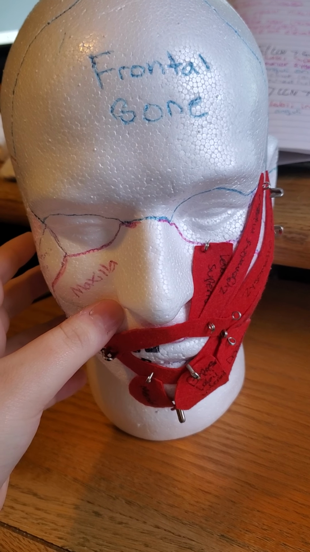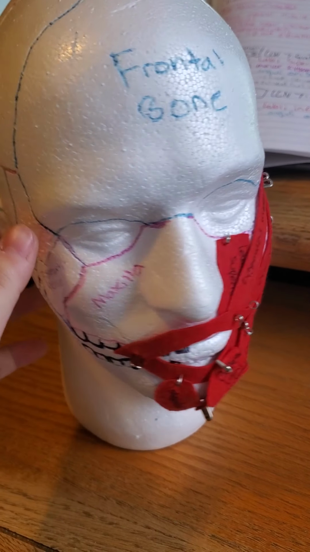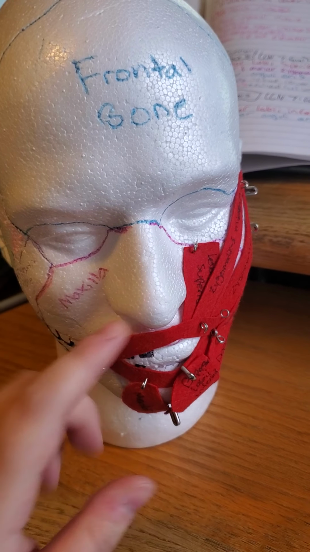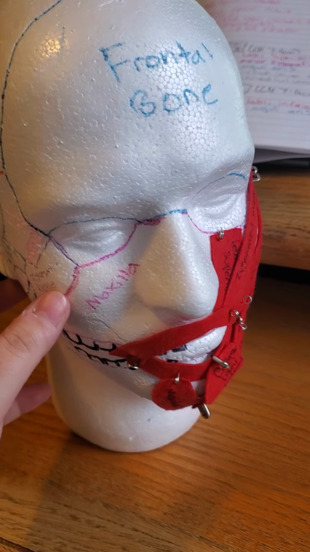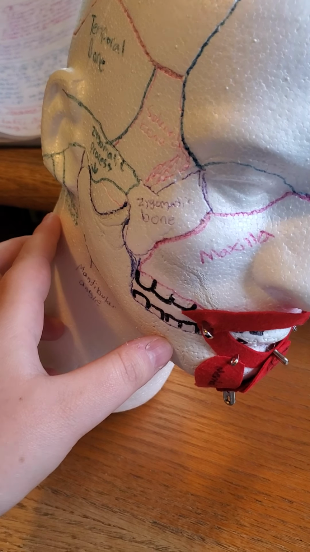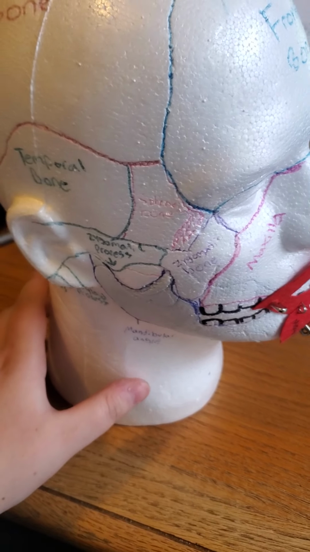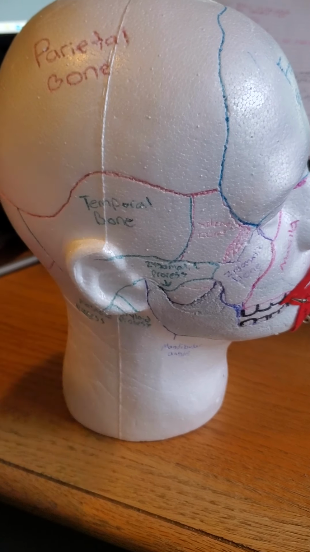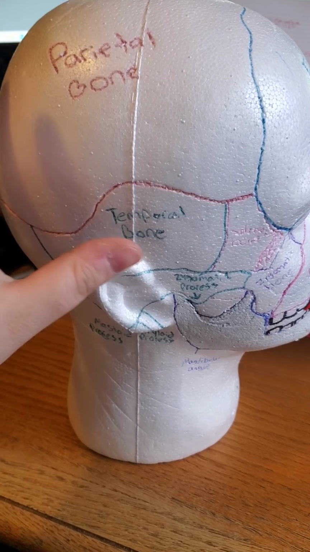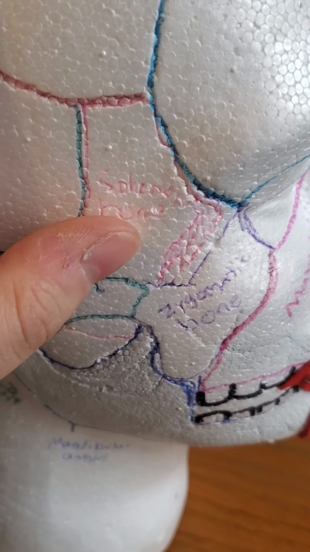The maxilla articulates with the frontal bone and the zygomatic bone. So it has the frontal process, the zygomatic process, and then the alveolar process is where the teeth are. And the teeth aren't too accurate in this model, but I tried my best. I'm no artist. And so we turn it around. We have the parietal bone articulating with the frontal bone and the temporal bone. And right here, this little bone is called the sphenoid bone.